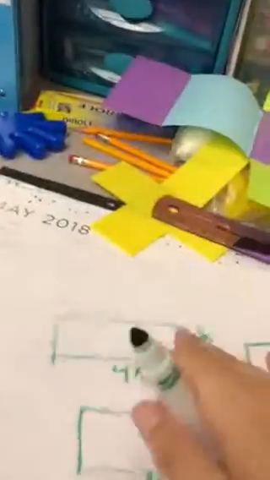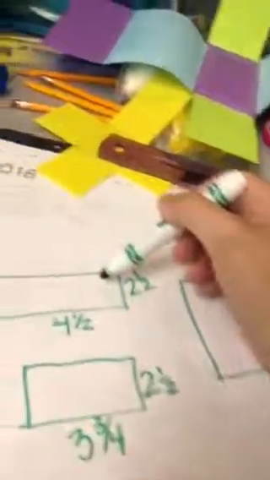So now we just have to find the area of each one of those pieces. So 4.5 times 2.5.